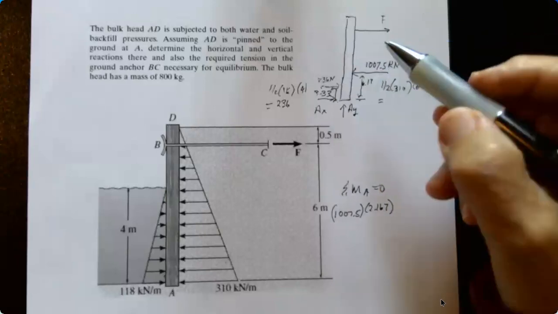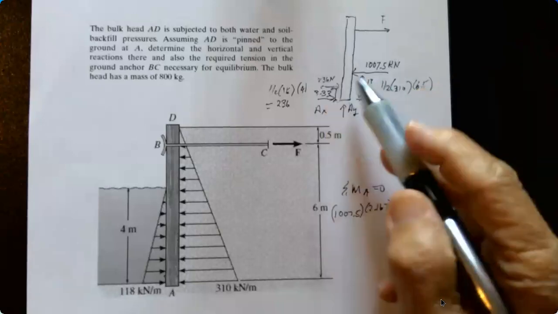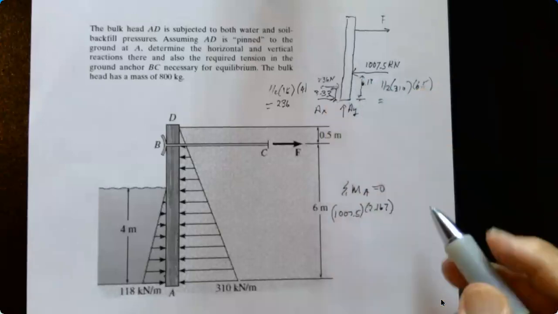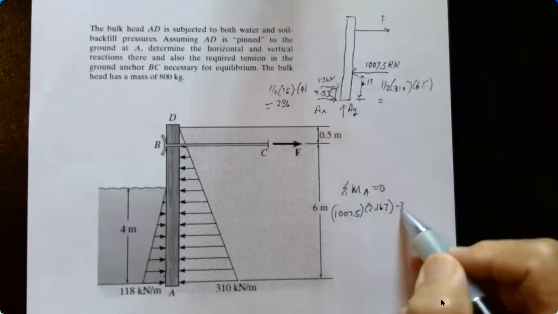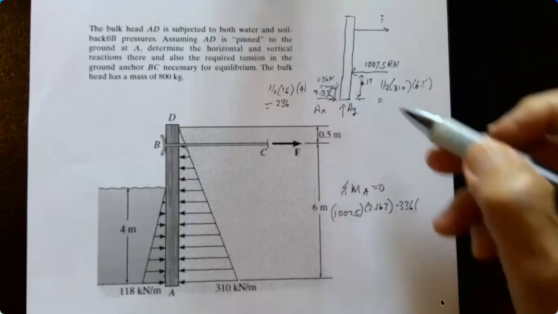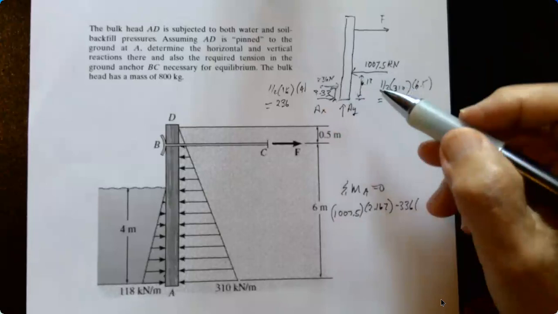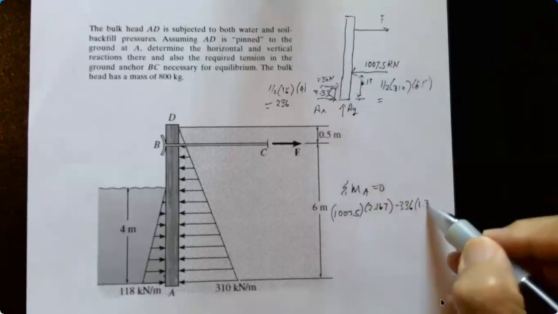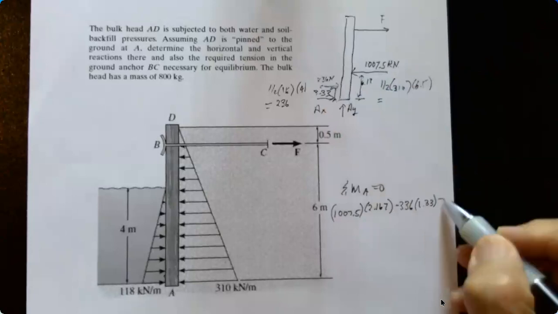And then we have the minus 336 times its moment arm of 1.33, and that's all equal to 0.